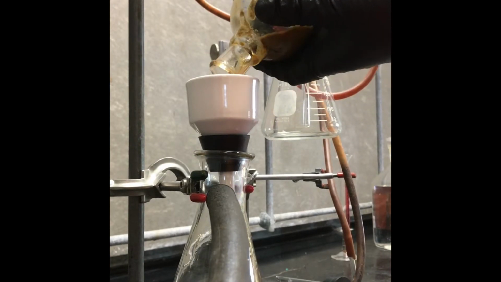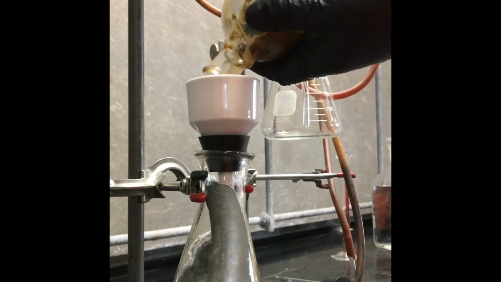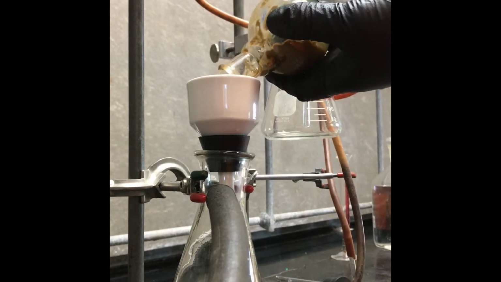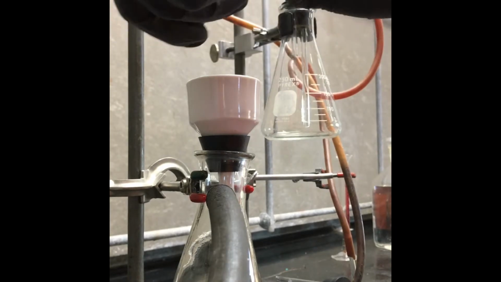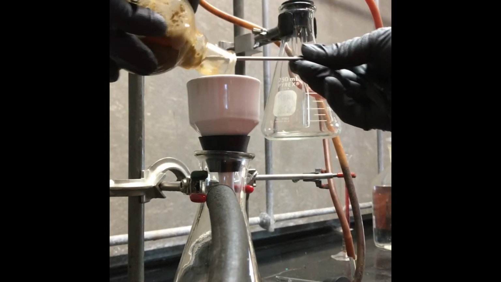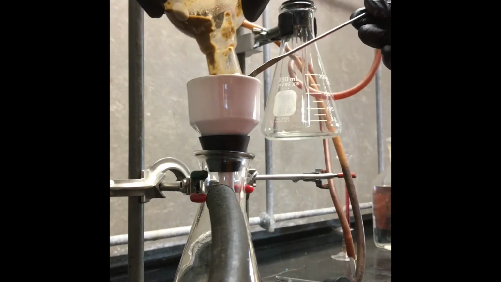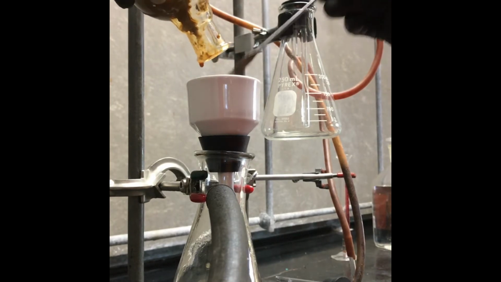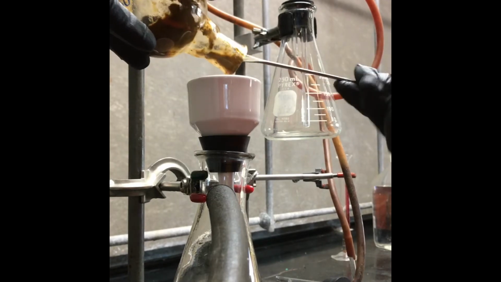Might take a little bit of work to get all of that solid out, but what we're going to do is also rinse about 3 times with 2 to 3 mils of Ligroin. So I can use that as a means to get this out, but what I want to do first is just get as much as I can out with the spatula. And then we'll resort to rinsing with Ligroin after that.